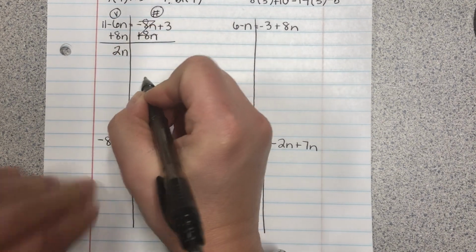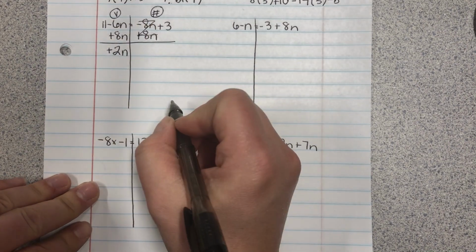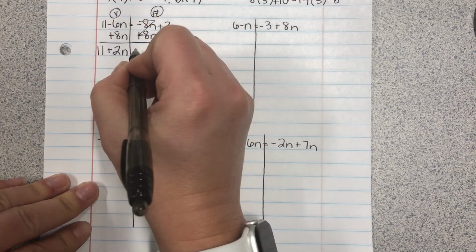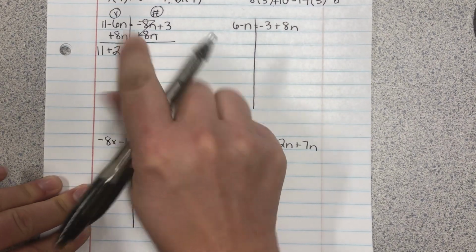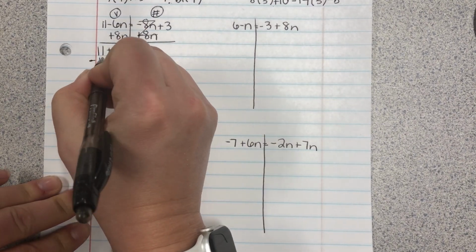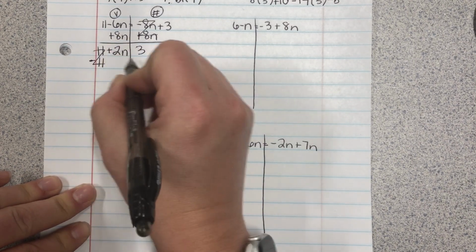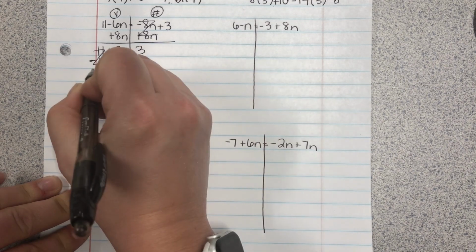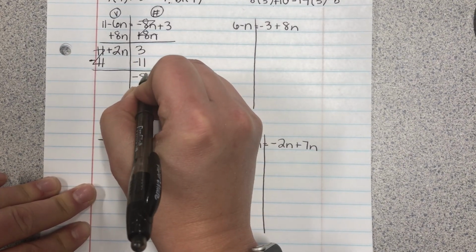Use your calculator if you're not so confident with your integers. It equals positive 2. Bring down what you haven't used. Move your constants to be together. So use inverse operations, minus 11 to make 0. Whatever you do to one side must do to the other. 3 minus 11 is negative 8.